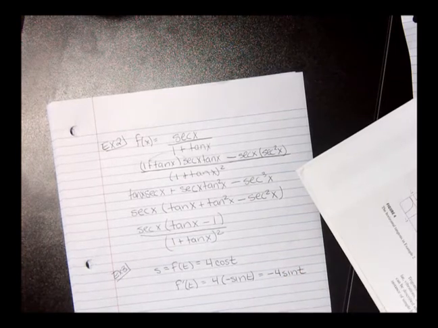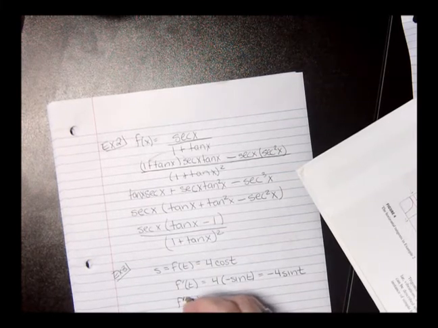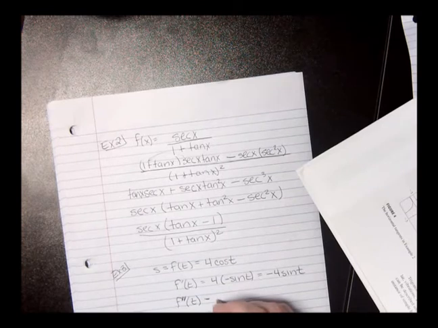And now I need to find the acceleration at the time. So I'm going to take the second derivative, f double prime we call it, and that will be negative 4, derivative of sine is cosine.